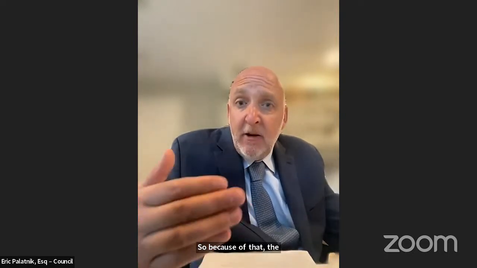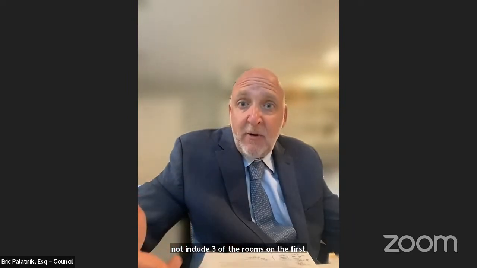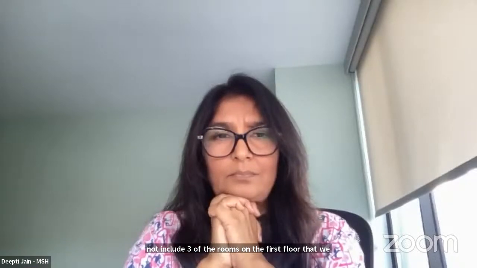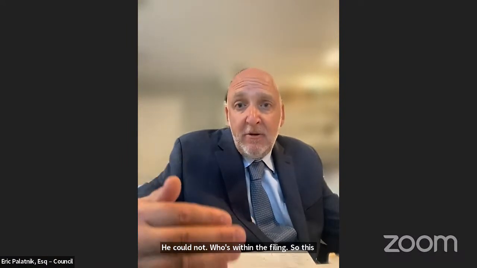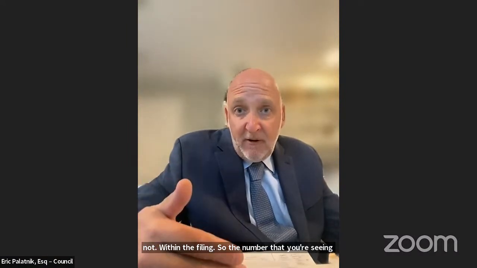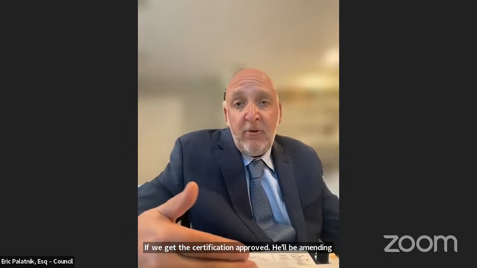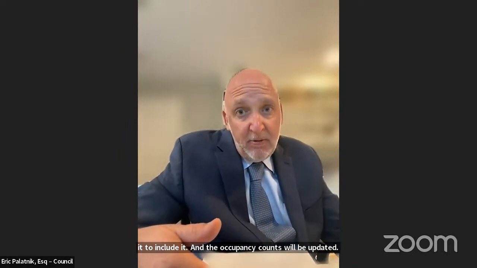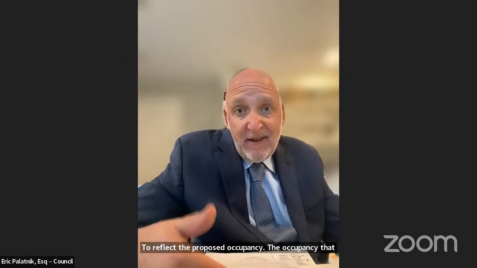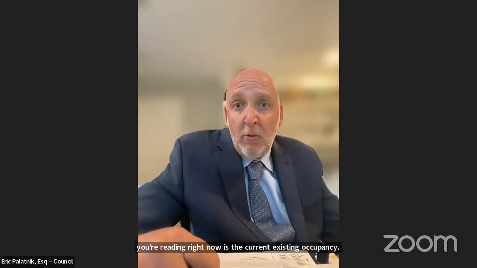Because of that, the architect, when he filed, could not include 3 of the rooms on the first floor that we spoke about before, that take up about 3,000 square feet. He could not include those within the filing. So the number that you're seeing for the occupancy count doesn't include that square footage. If we get the certification approved, he'll be amending it to include it, and the occupancy count will be updated to reflect the proposed occupancy. The occupancy that you're reading right now is the current existing occupancy. So that's why it's not matching what we're proposing.